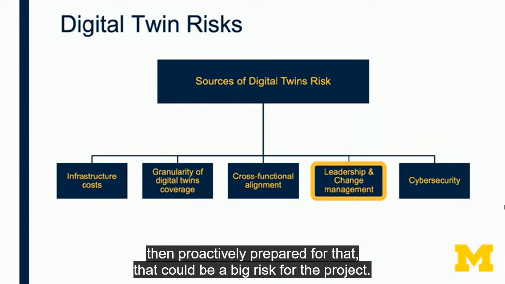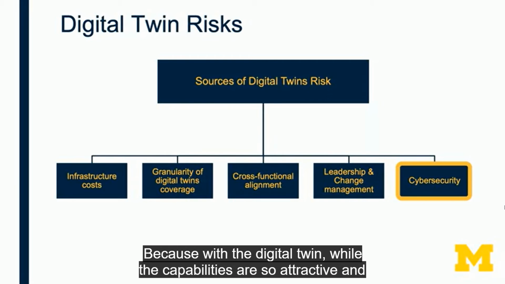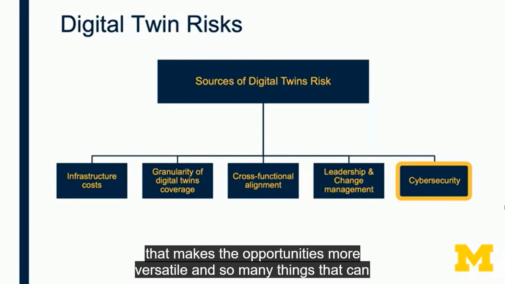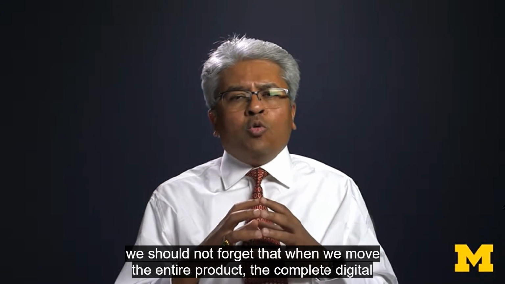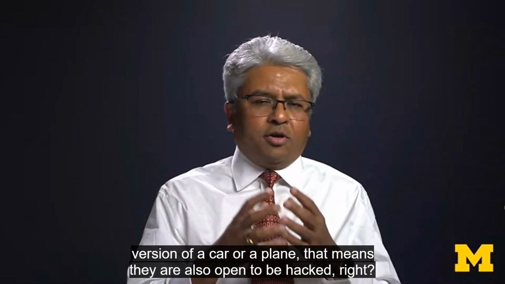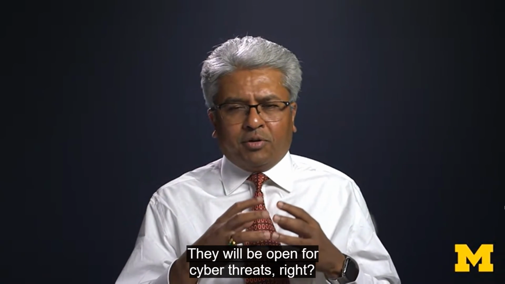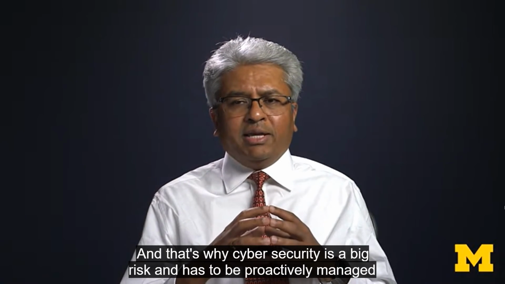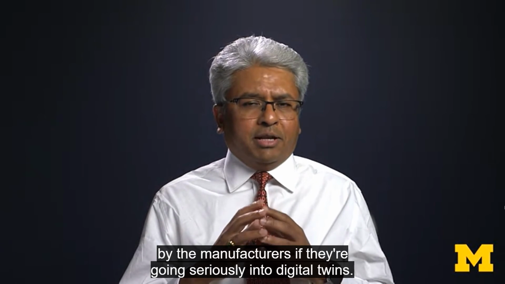And the last but not the least, in fact, one of the most important, is cybersecurity. Because with the digital twin, while the capabilities are so attractive and make the opportunities more versatile, and so many things are left only to imagination of what the manufacturer could do, we should not forget that when we move the entire product, a complete digital version of a car or a plane, that means they are also open to be hacked, right? They will be open to cyber threats, right? And that's why cybersecurity is a big risk and has to be proactively managed by the manufacturers if they are going seriously into digital twins.